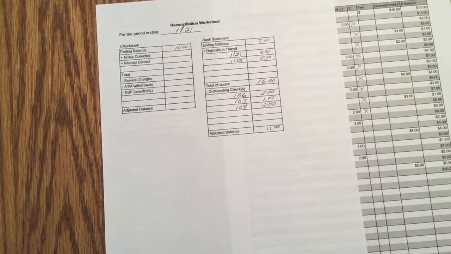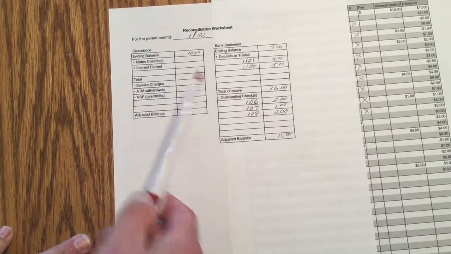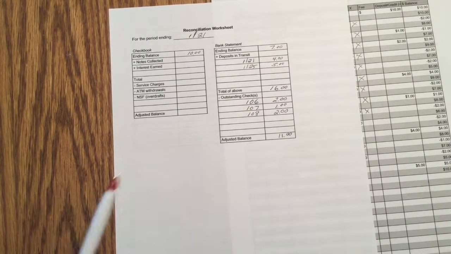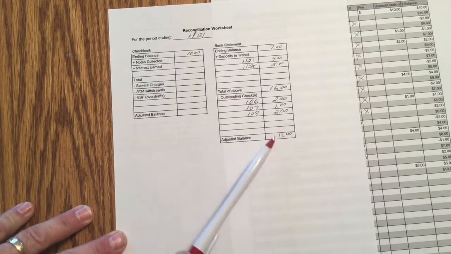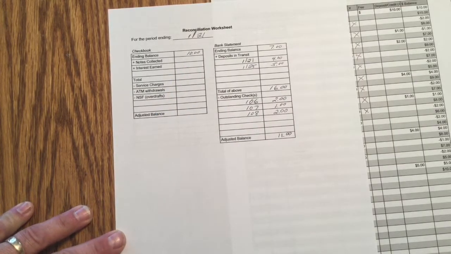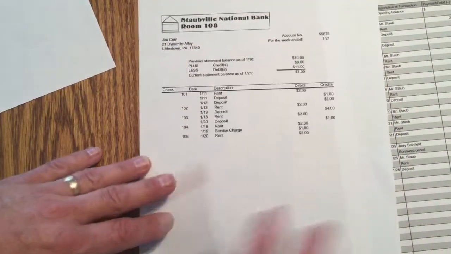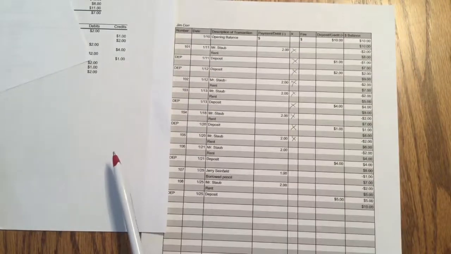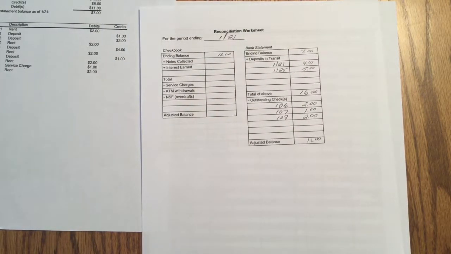A lot of times when you do this in real life, these will equal out right now. If you keep a good checkbook register, a lot of times you have everything recorded and you're in good shape. But for some reason, we're not equal yet. So now what we need to do is go back to the bank statement and see if we're missing any transactions that are listed here that are not on the checkbook register. So let's go back to our worksheet.